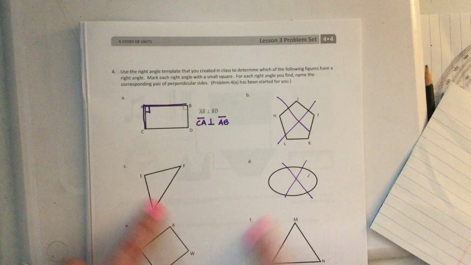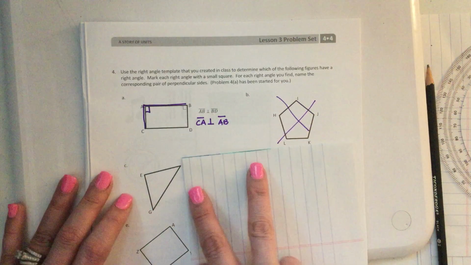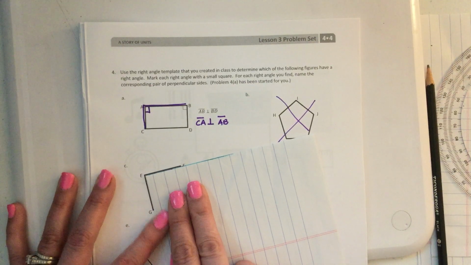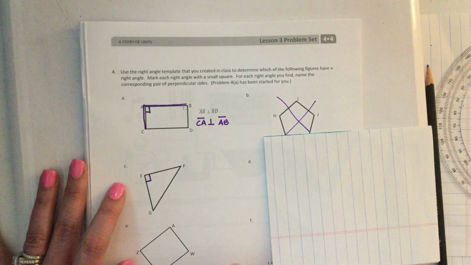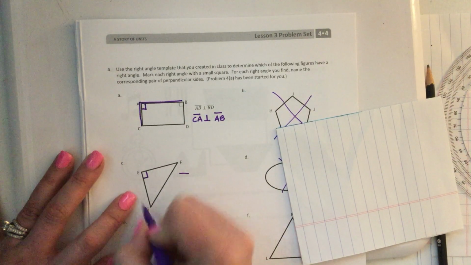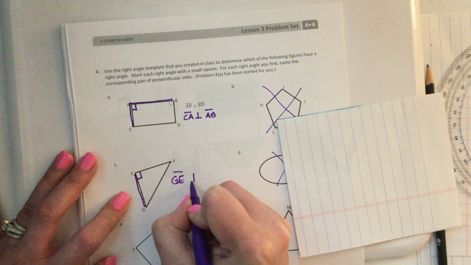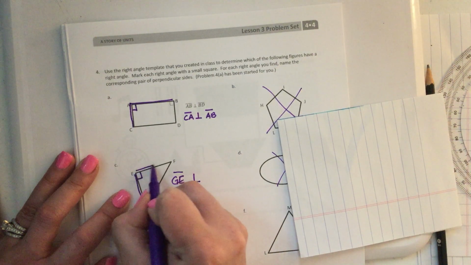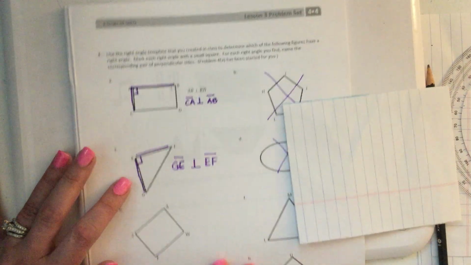So I look here, and I think that looks 90 degrees. So I'm going to use my tool, and look how wonderful that matches up. So I know that that angle right there is a right angle. So now I'm going to write my code, right? I have line segment GE. Line segment GE is perpendicular. That little upside down T means perpendicular. And then my other line segment is EF. And there's only one.